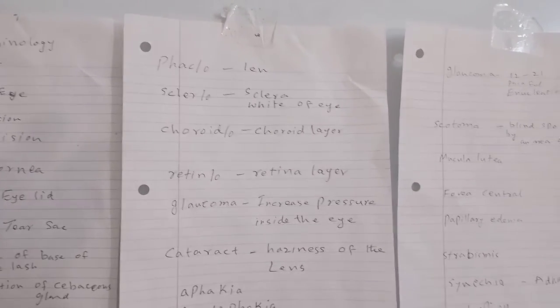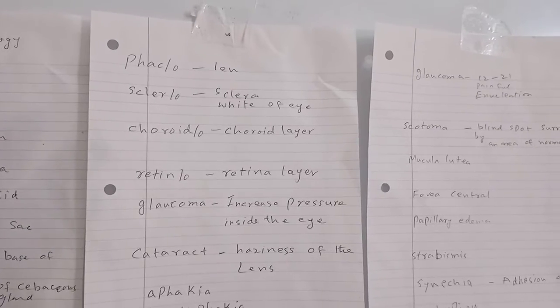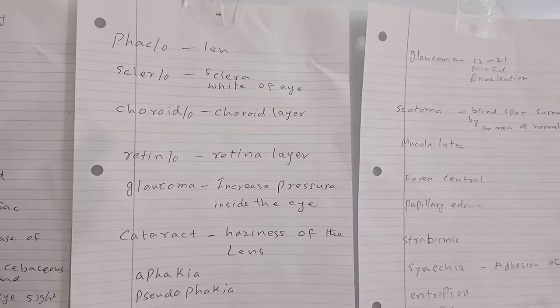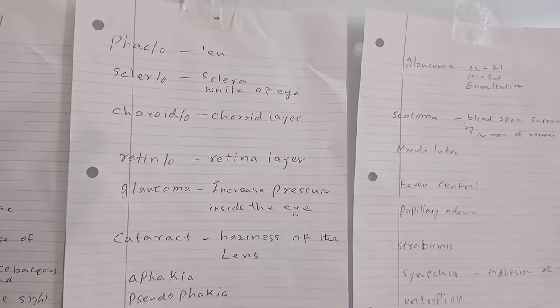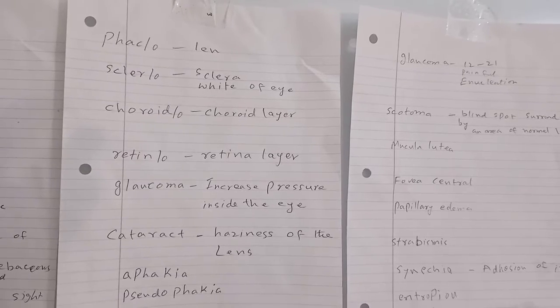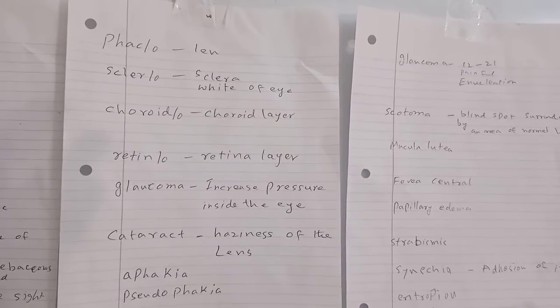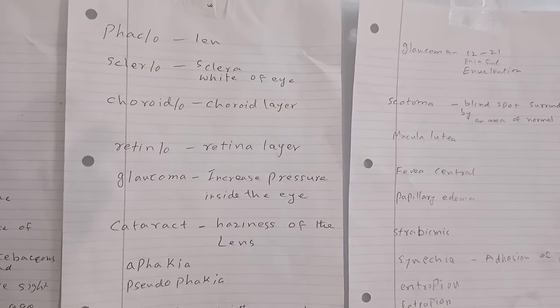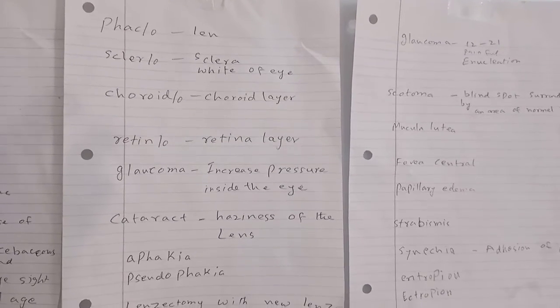If the angle becomes narrow or the trabeculae become blocked, the aqueous humor is not drained out. It keeps on accumulating in the eye and raises the pressure. As we know, the retina is a very sensitive organ, so it is very painful.